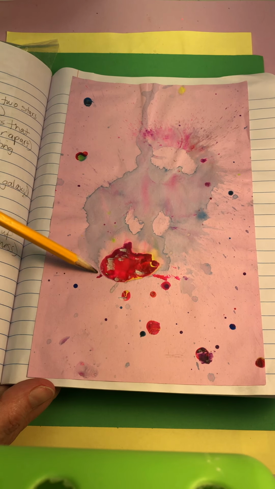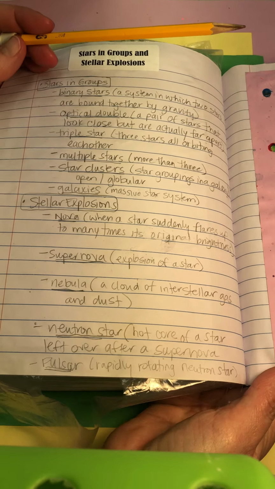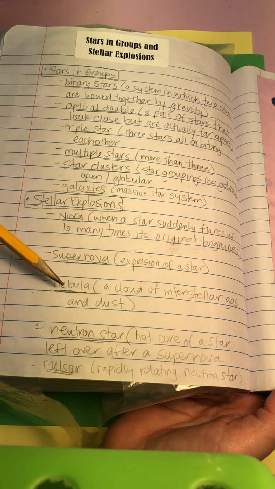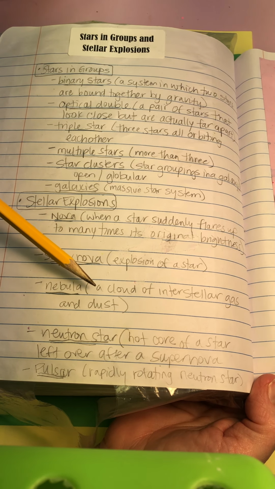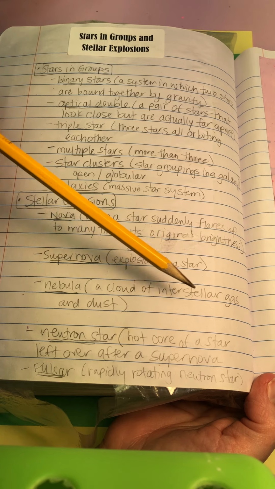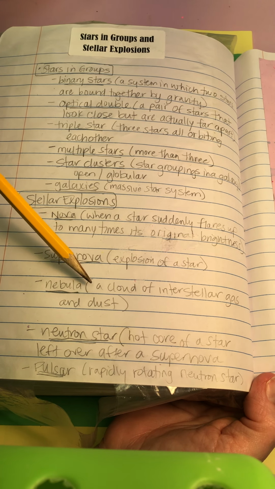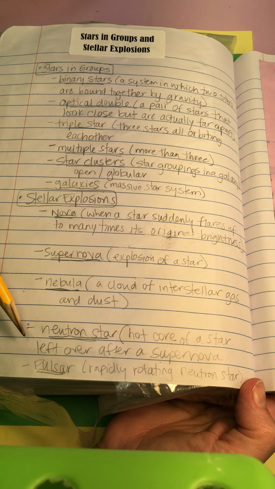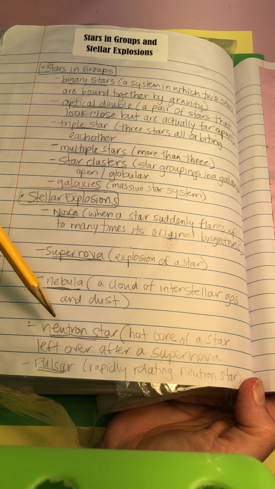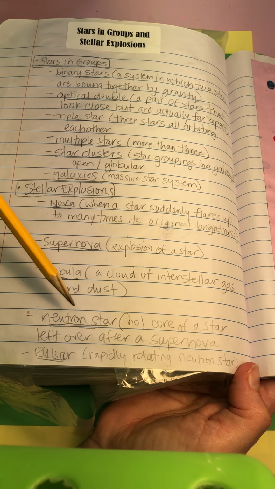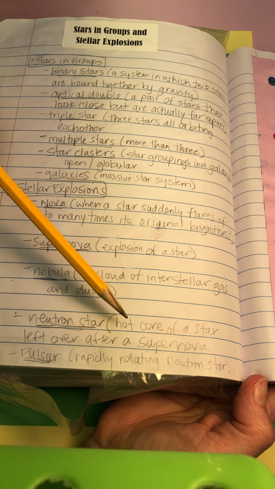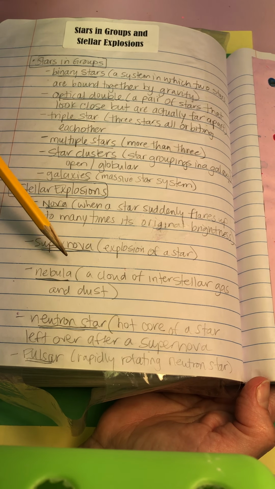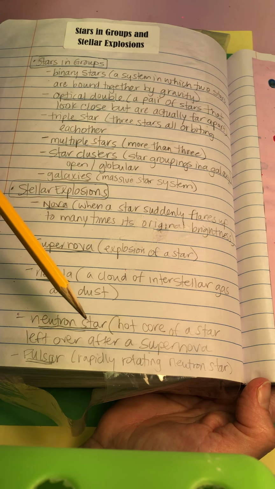So when the star explodes, we talked about things that would be left over after that explosion. One of them is the nebula. What is a nebula? A cloud of interstellar gas and dust. So it's a big cloud left over in this process of the explosions. And then there's also something else left over, which we call the neutron star. The neutron star is the hot core of a star left over after a supernova. So after the big explosion, you still have a little bit of it left.